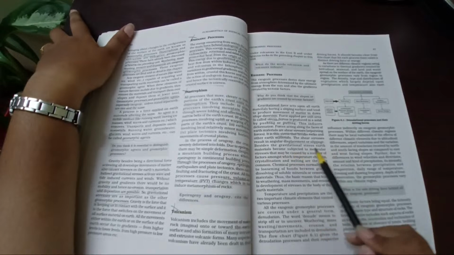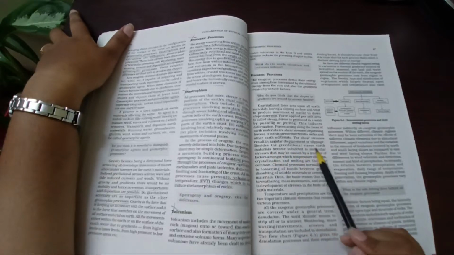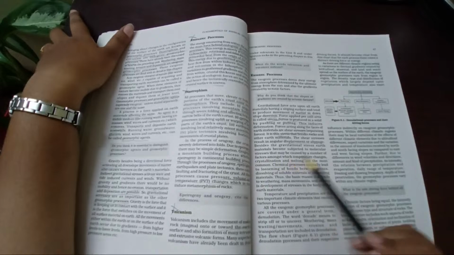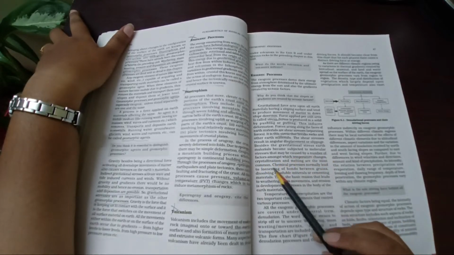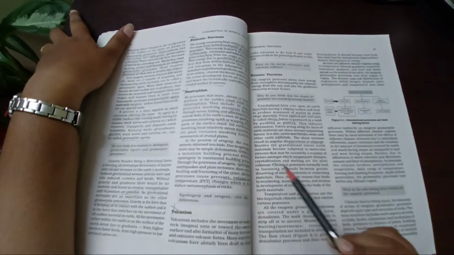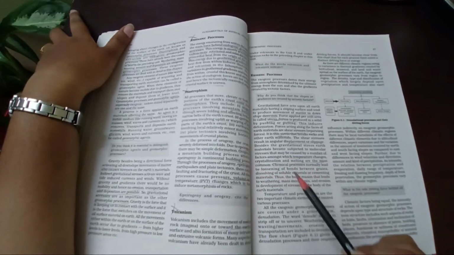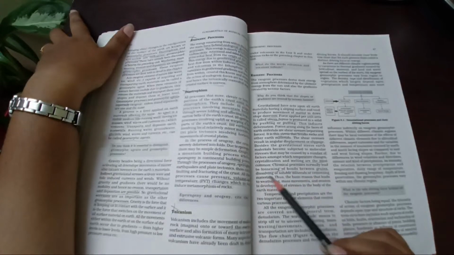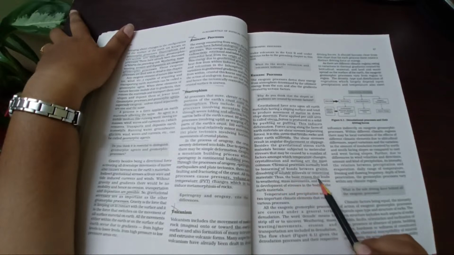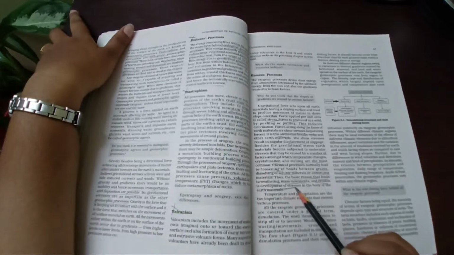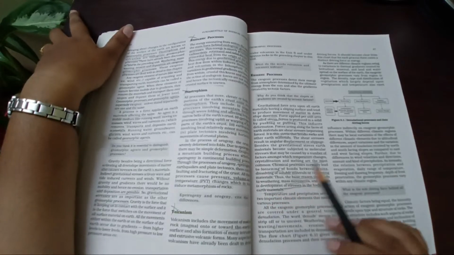Besides the gravitational stress, earth materials become subjected to molecular stresses that may be caused by a number of factors, amongst which temperature changes, crystallization, and melting are the most common. Chemical processes normally lead to the loosening of bonds between grains, dissolving of soluble minerals, or cementing materials. Thus, the basic reason that leads to weathering, mass movements, and erosion is development of stresses in the body of the earth materials.